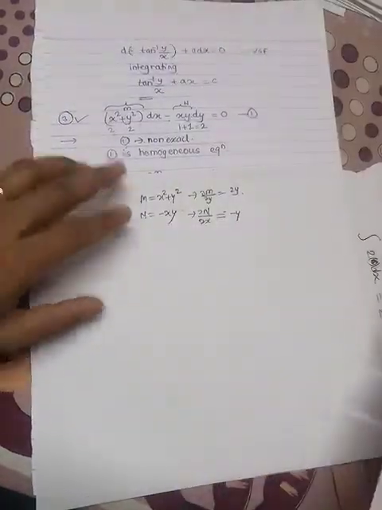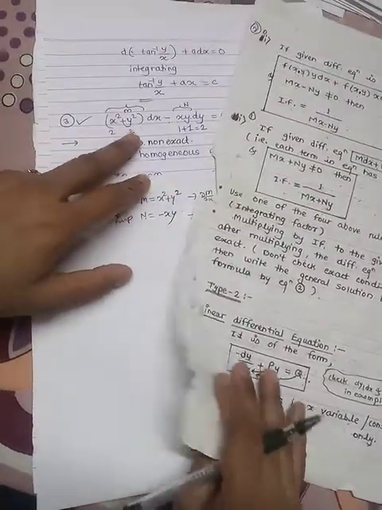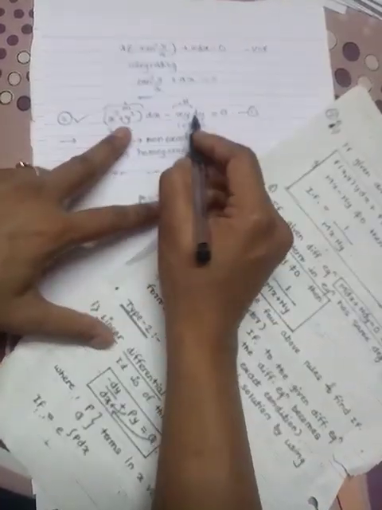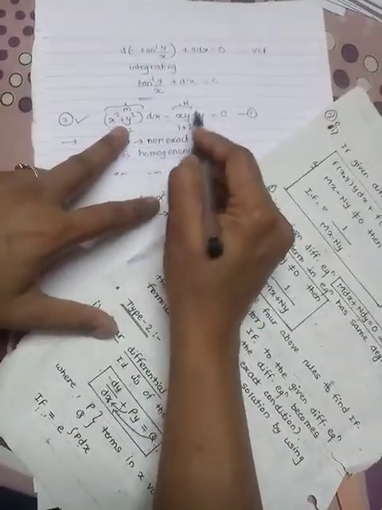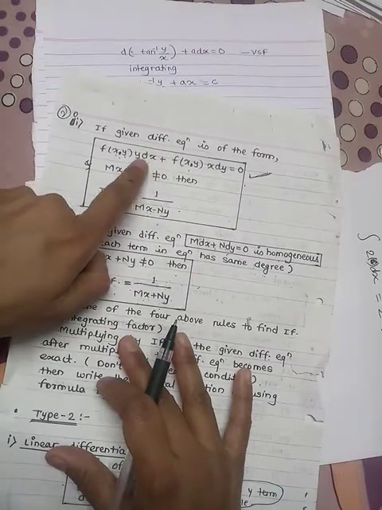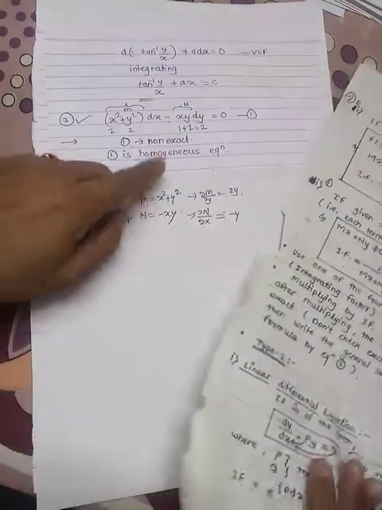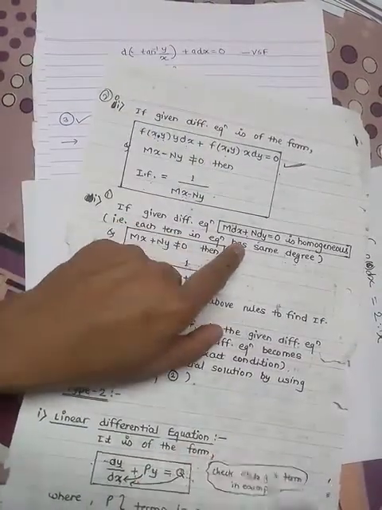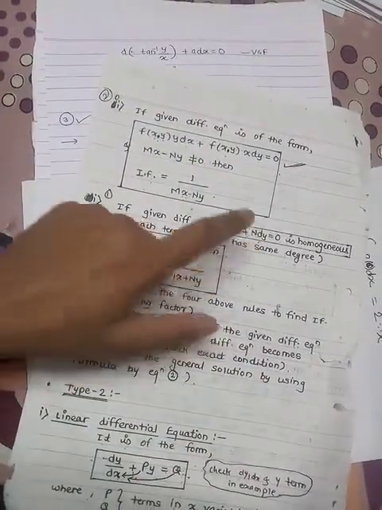Here, if you see, this is not a y dx plus x dy form. x dy is there, but y dx is not. So this is not of the type. We want y dx separately, x dy separately. Here x dy is there, but y dx is not. So this is not of the type. Then check for the homogeneous condition.